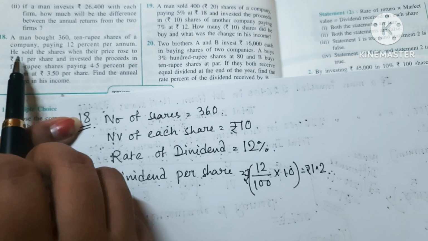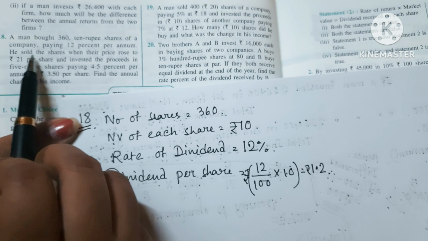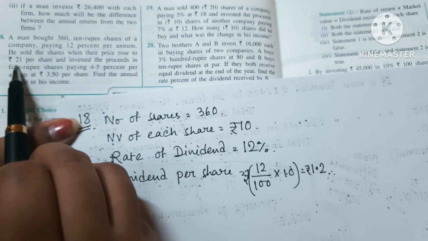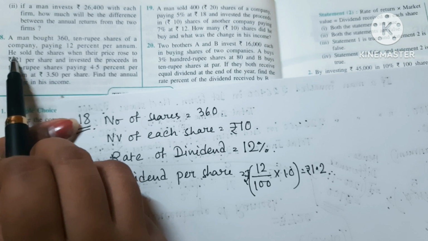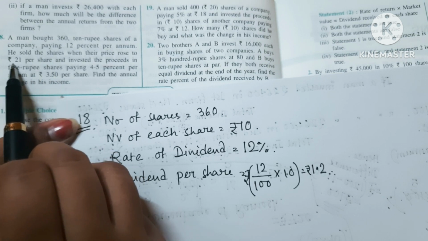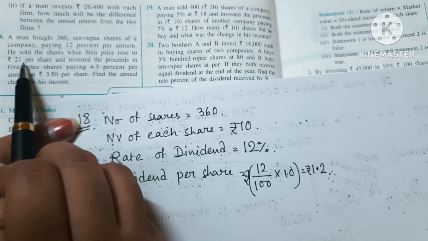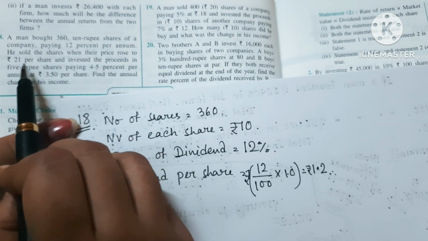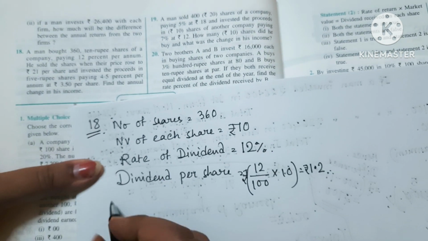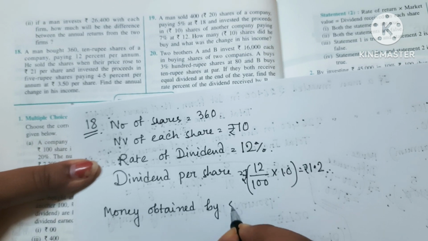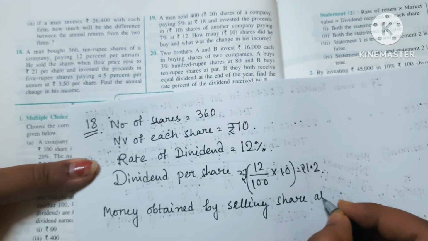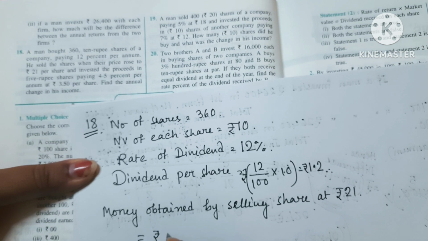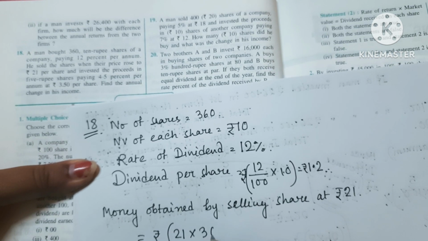Okay, now see, he sold the shares when their price rose to 21 per share. That means he sold the shares at the price 21 each, and invested the proceeds in another investment. So that means money obtained by selling shares at rupees 21 will be rupees 21 into 360.